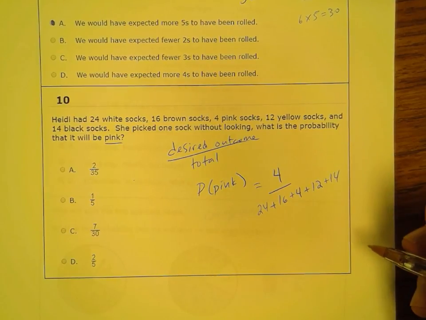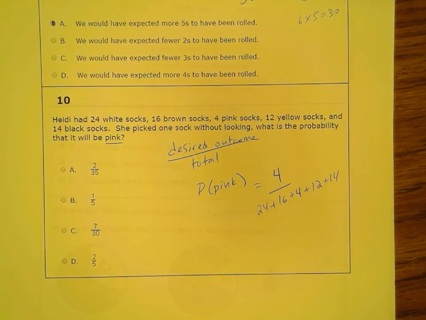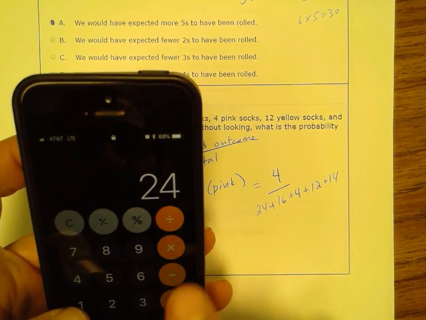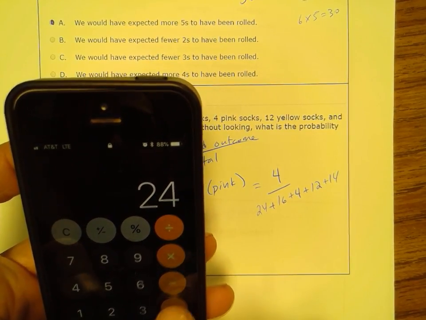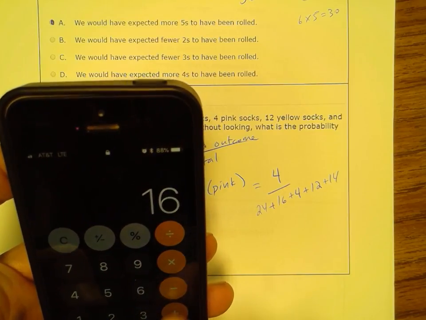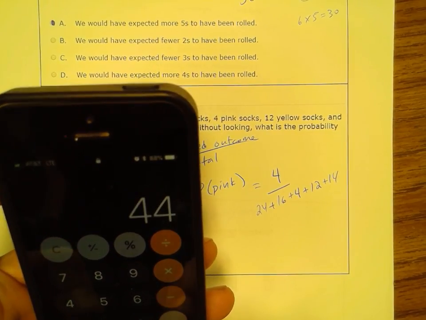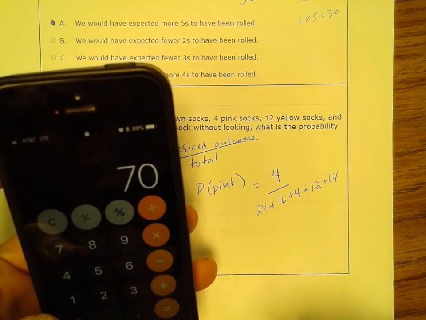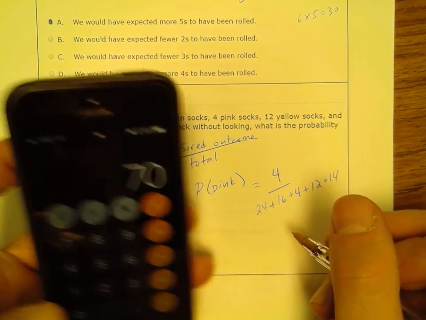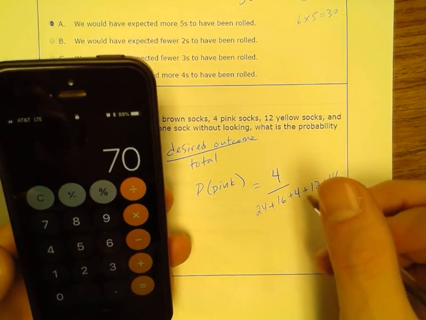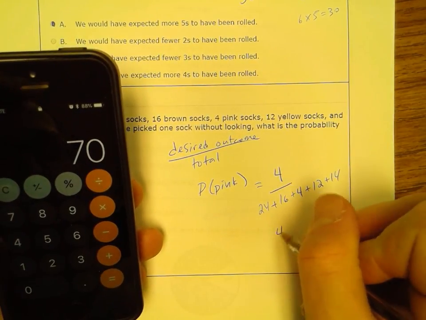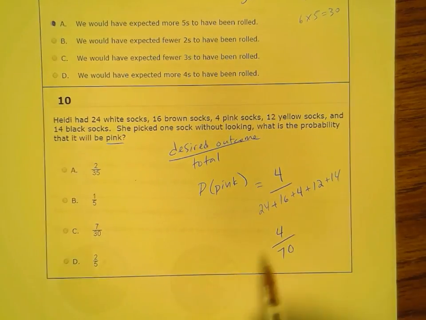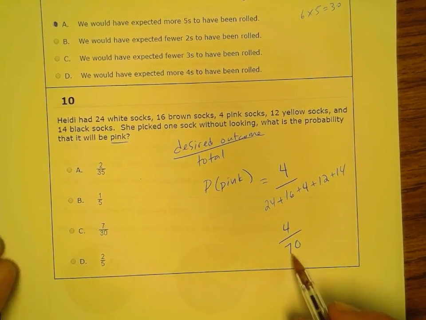So we have to do some addition to get our denominator here. You might be able to do this in your head, 24 plus 16 plus 4 plus 12 plus 14, so that's 70. So she has 70 socks. So that is 4 pink socks out of 70 total socks. So that should be our answer, 4 over 70.